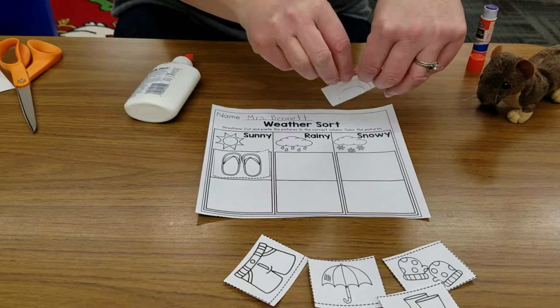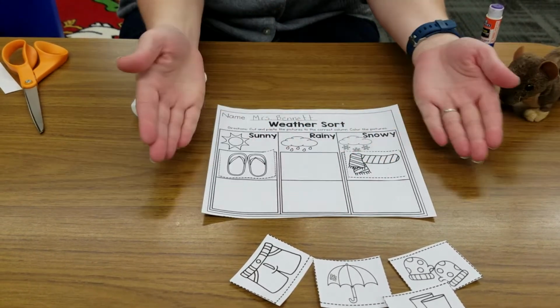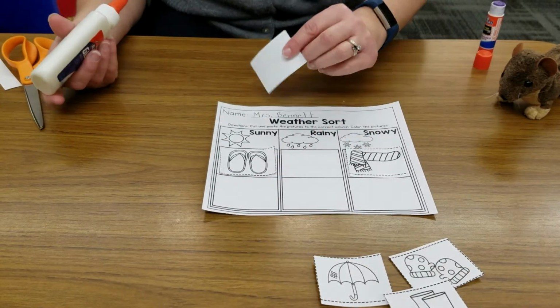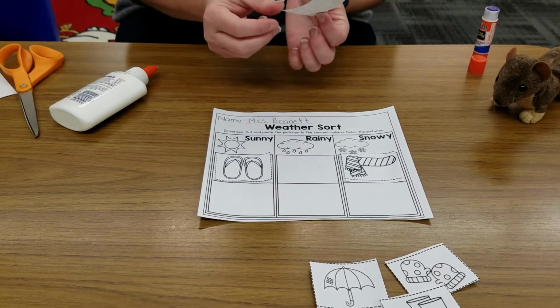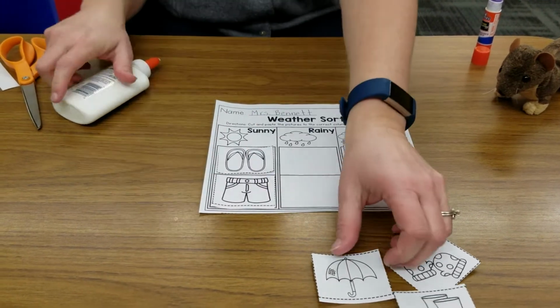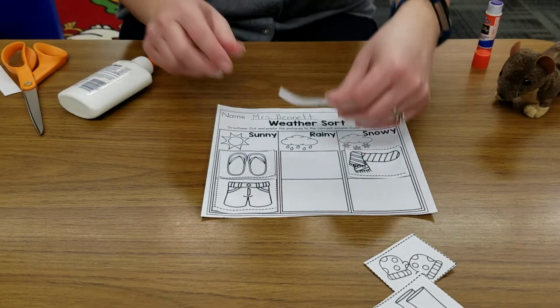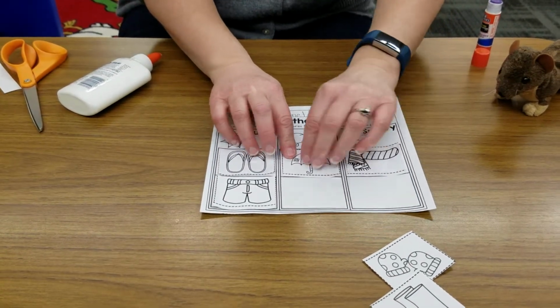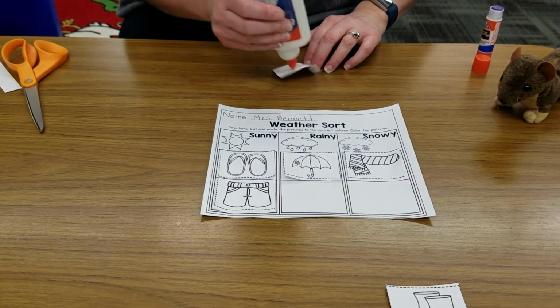So we're working on fine motor skills. We're working on categorizing things, which is a scientific concept. We are working on using the glue, appropriate amounts of glue. And we're working on kinds of weather, temperature. These are all concepts you're talking about. Hot, cold, dry, wet.